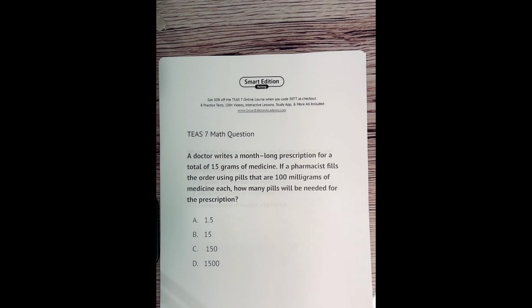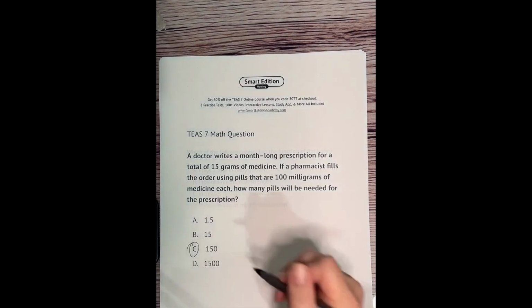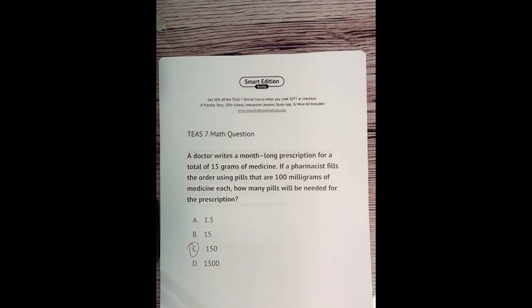All right, Lauren, earlier you said you couldn't remember math, but I'm happy to tell you that C is the right answer. I love that you rewrote the sentence. Yes, you will pass. Absolutely. So C, 150 is the answer. Okay, so let's go over this.